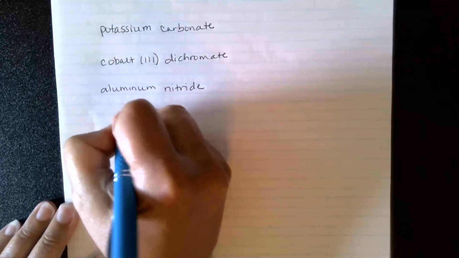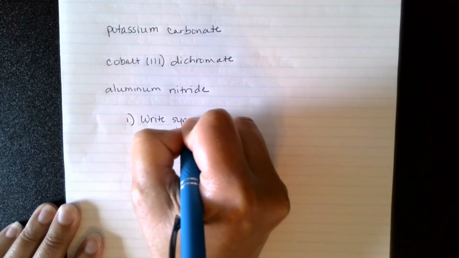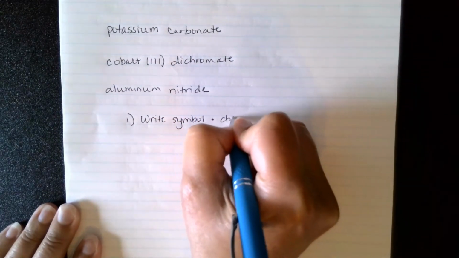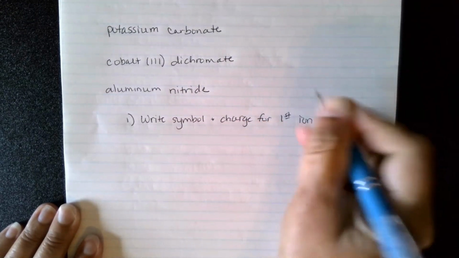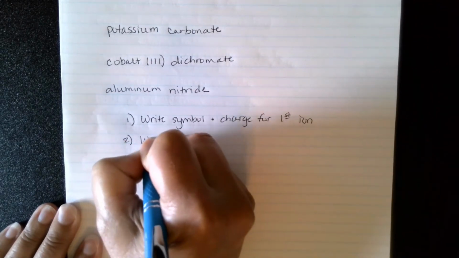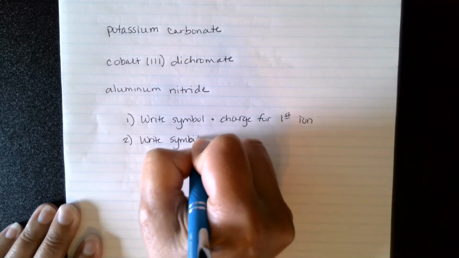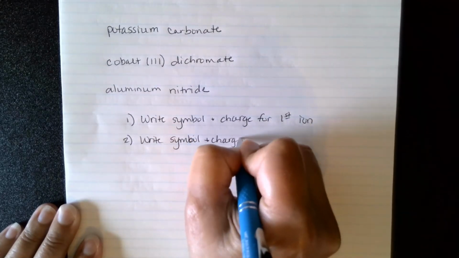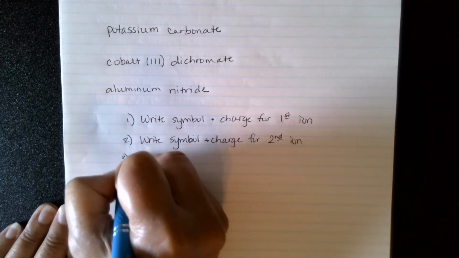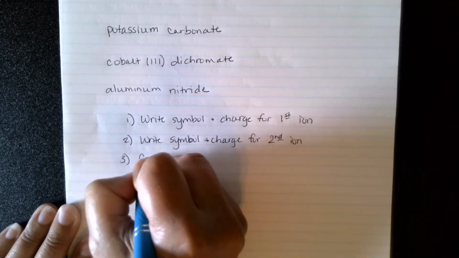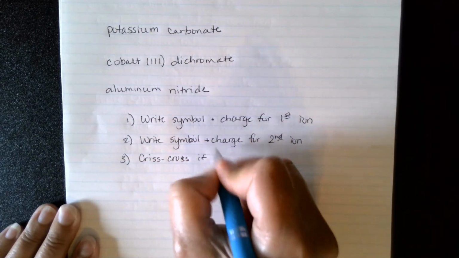Alright, so we are going to take the first one and we're going to write the symbol and the charge for the first ion. That's the first word. Then we are going to write the symbol and the charge for the second ion. And then we're going to see if they add to 0. And we're going to crisscross if they don't add up to 0.